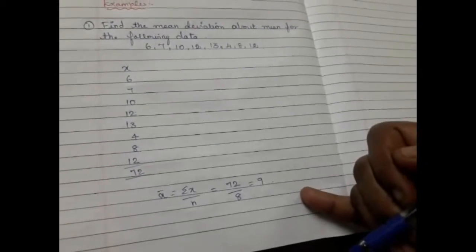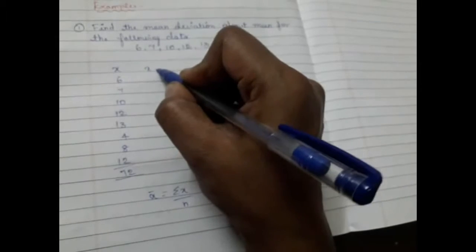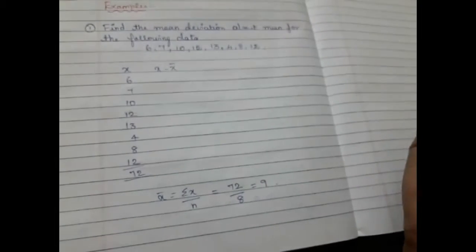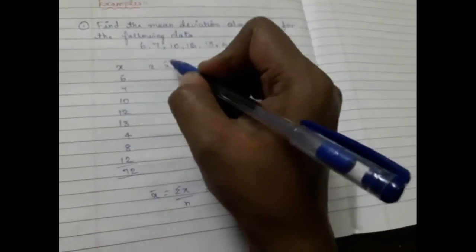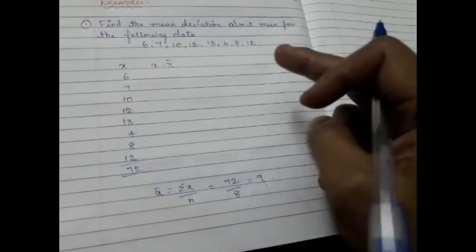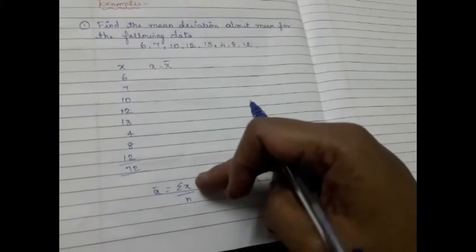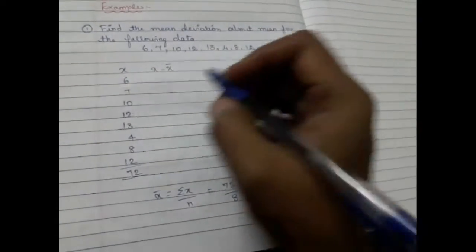Now the second step is we have to find the deviation of each of these x values from the mean, right? So we have to find x minus 9, since our mean is now 9, for each and every x value, right? So 6 minus 9 is going to be minus 3.